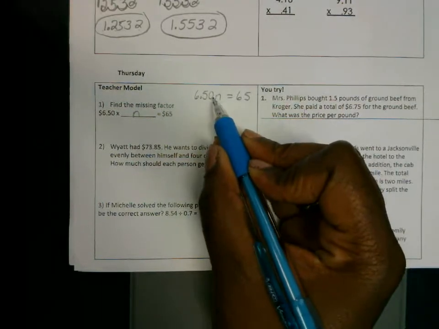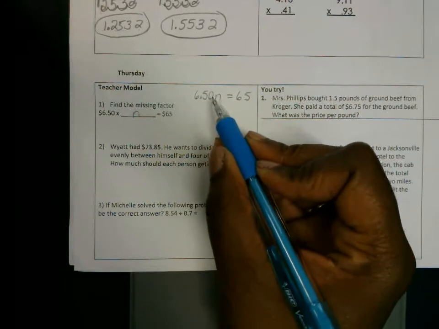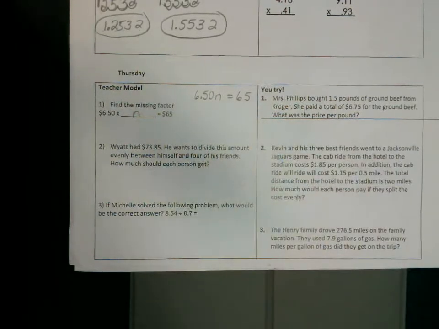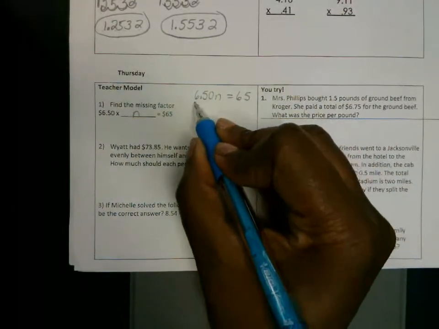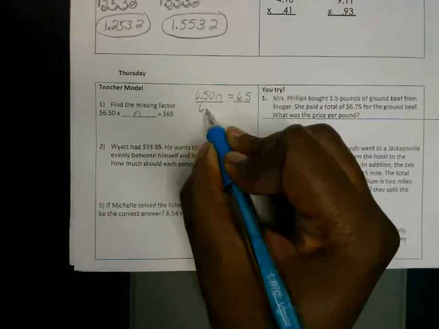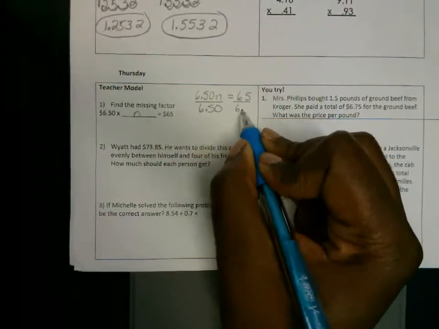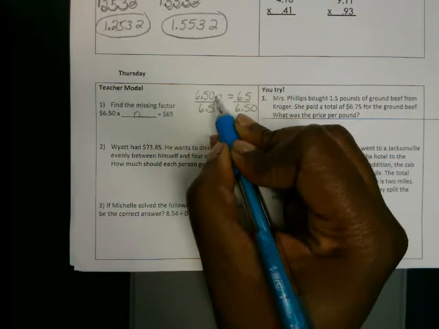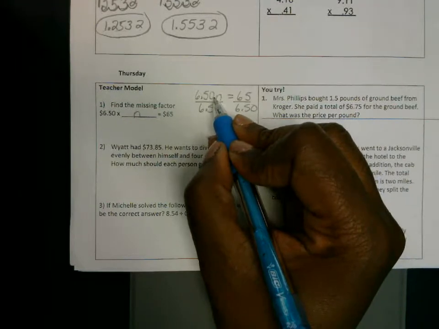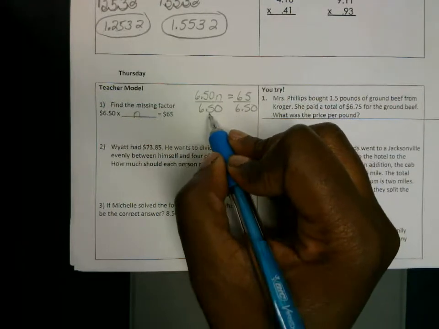Remember, the operation that's between a number and a variable is multiplication. So here, that's 650 n or 650 times n, the number that is missing. So let's do it. In order to get n by itself, you divide both sides by $6.50. Why are you dividing, Miss Reyes? Because the only way to undo multiplication is the opposite of multiplication, which is division.